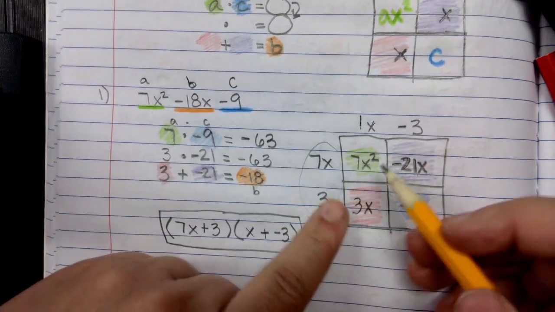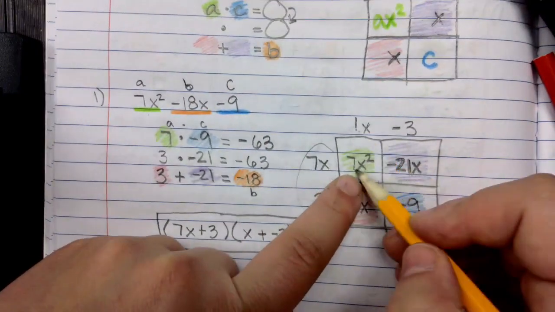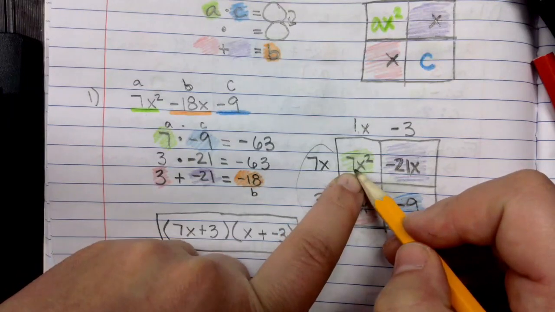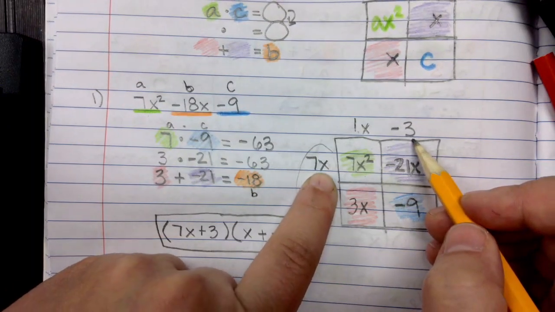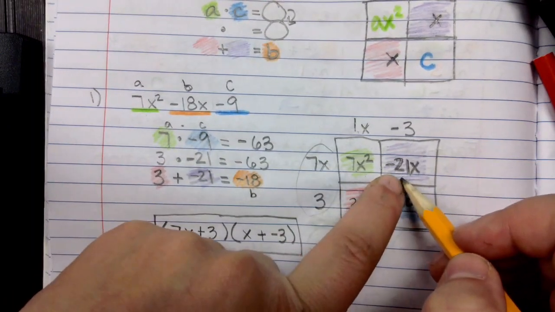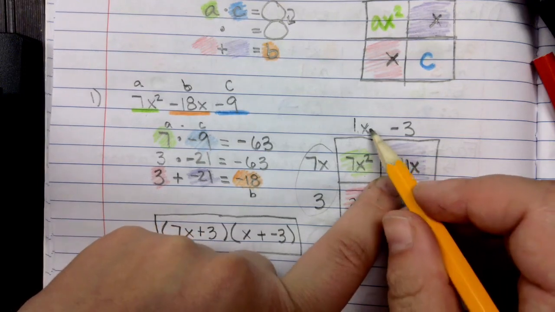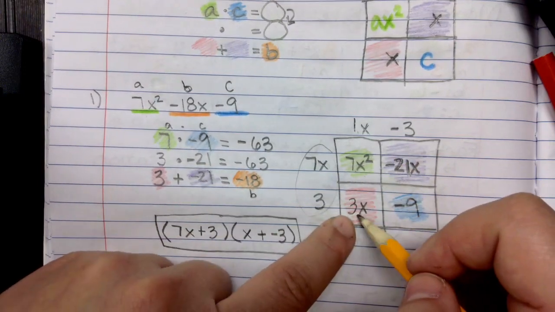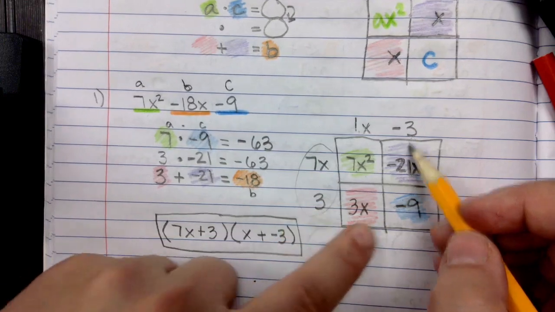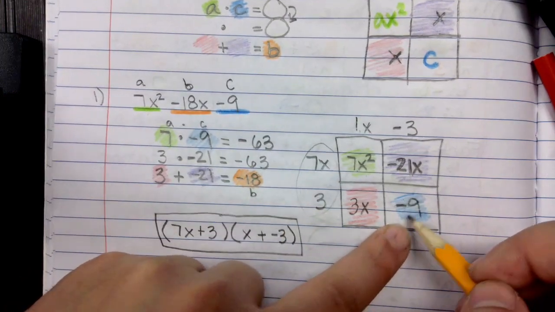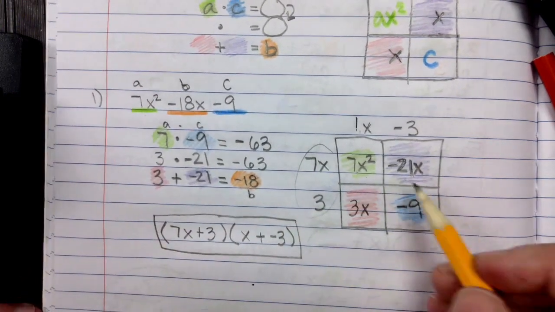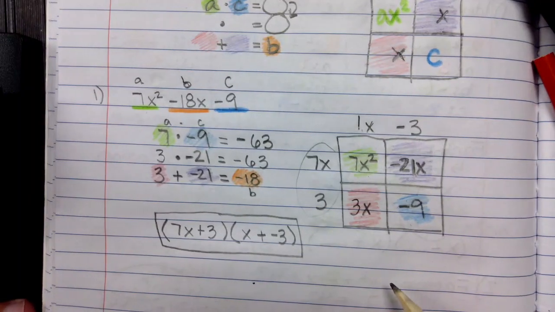Negative 3 times 3 is negative 9. Okay, and then if I wrote this all out, which parts would I have to combine? Yeah, I'd have to combine these two that are diagonal. And is negative 21 plus 3 negative 18? Yeah. So it's just what we did before, but we're working our way backwards.